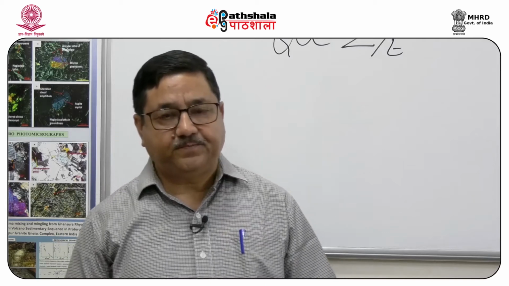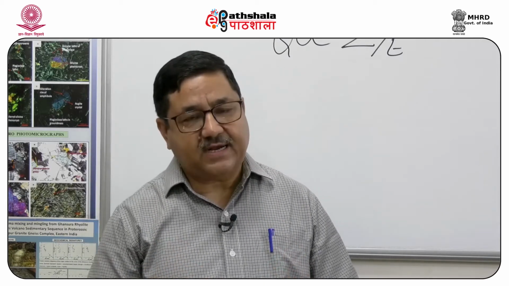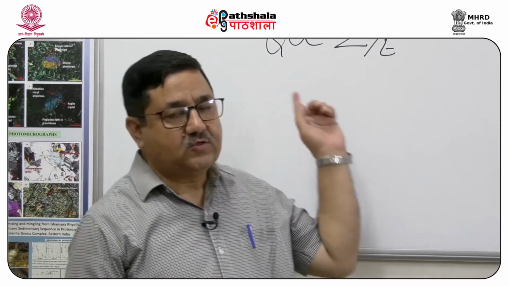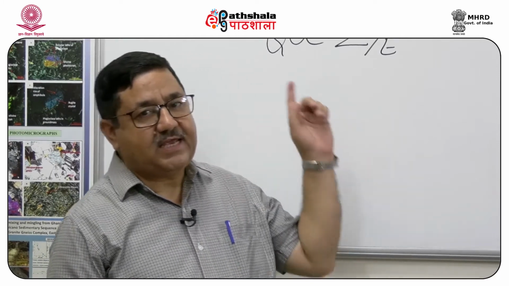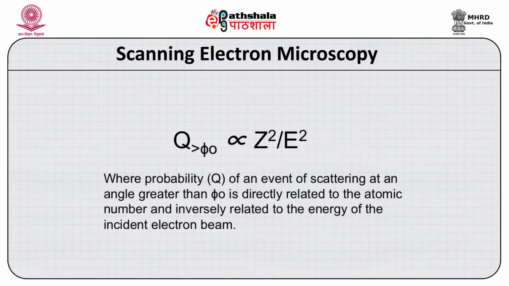So, therefore, the interaction of the electron beam with matter can be best described as a probabilistic event. So, the probability of an elastic scattering is expressed in this form, where E is the energy, Z is the atomic number of the material with which the electron beam is interacting, and Q refers to the probability of an event occurring.